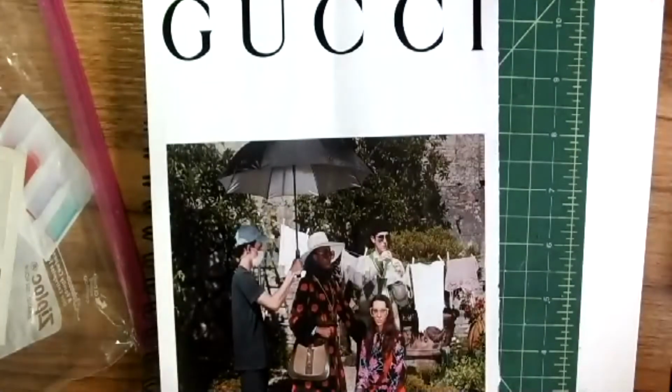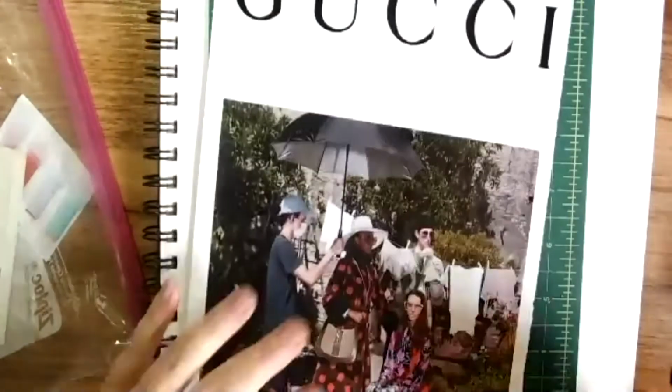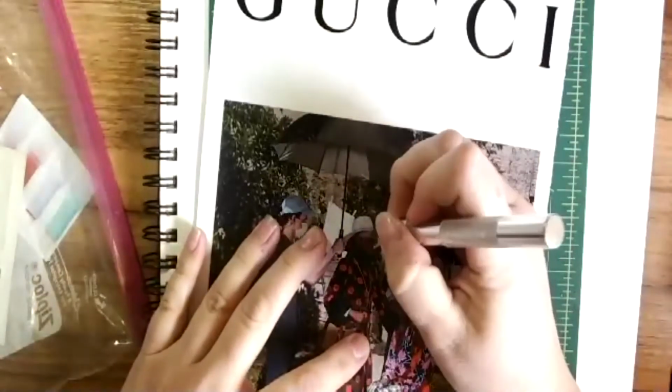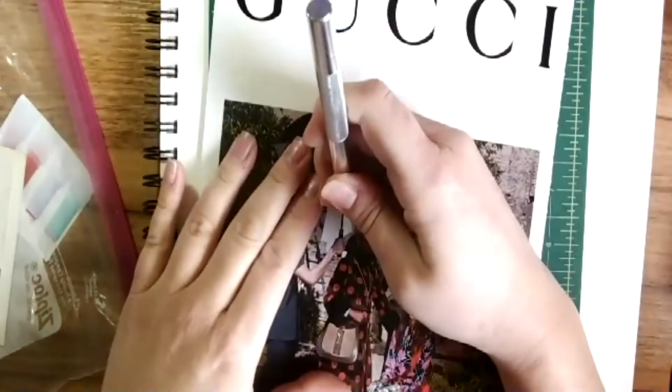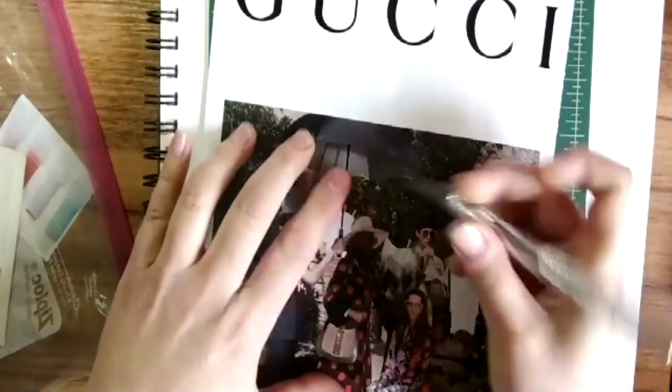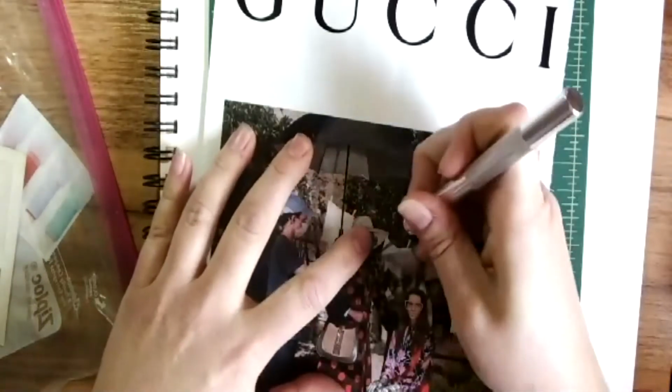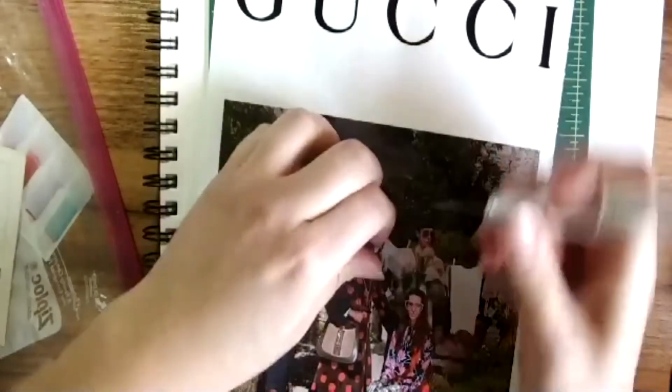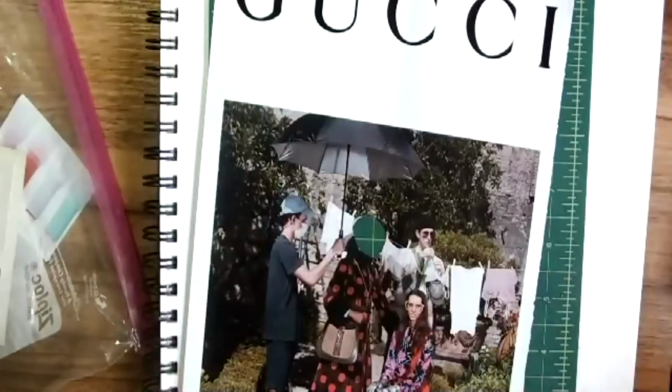Perfect. I got this weird Gucci ad here. I'm going to remove the people's heads. I don't know what I'm going to replace them with yet. I'm just going to remove them.